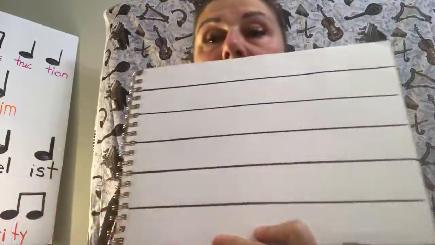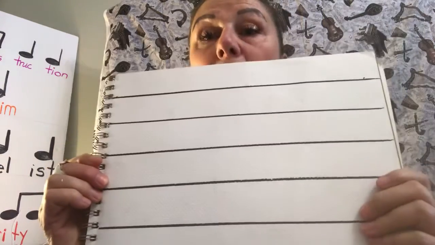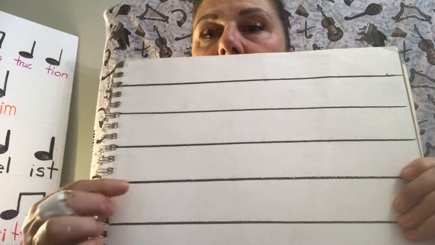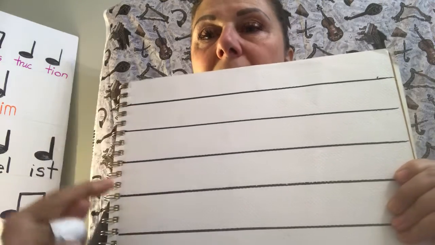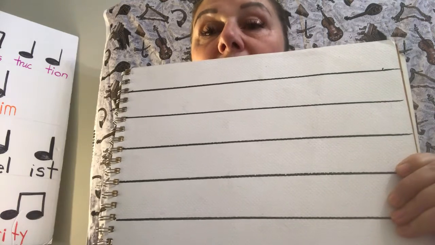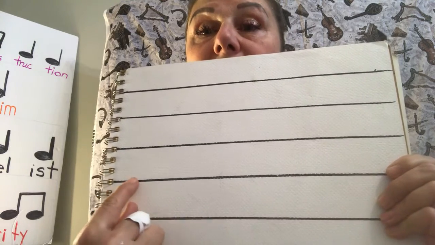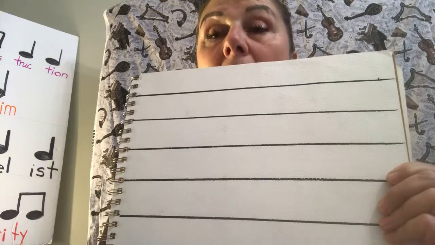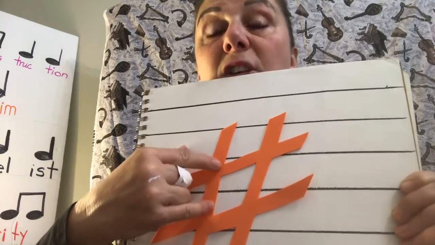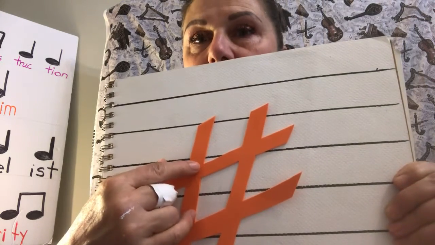So for instance, here is our staff. I didn't make it treble or bass clef because we're just really talking about the lines. Remember, 5 lines make 4 spaces. If I wanted to affect this second line by the sharp, I would put my sharp sign up and make sure that my peephole is showing through the second line.